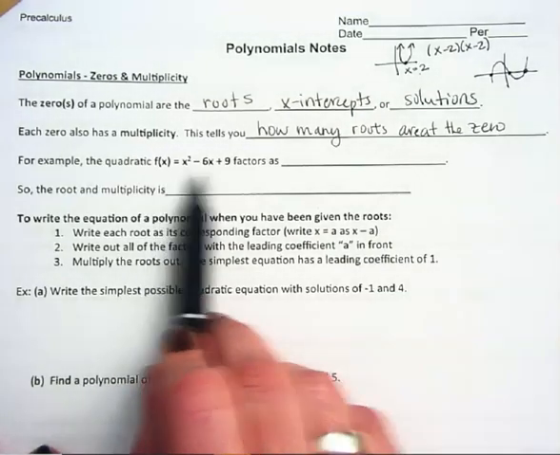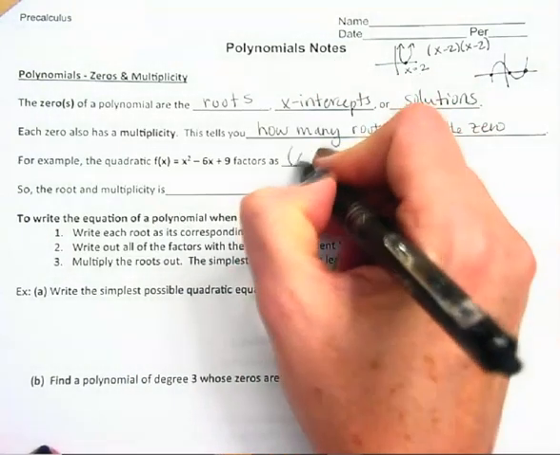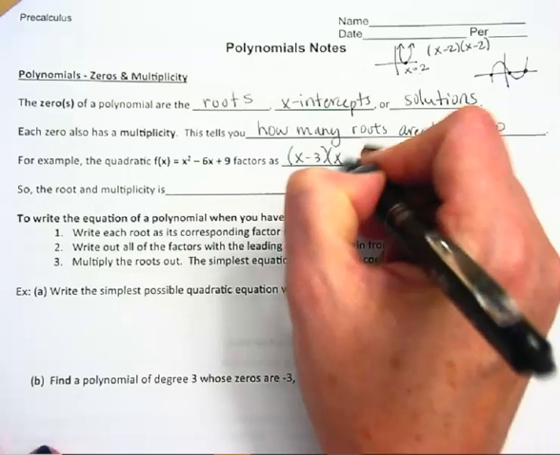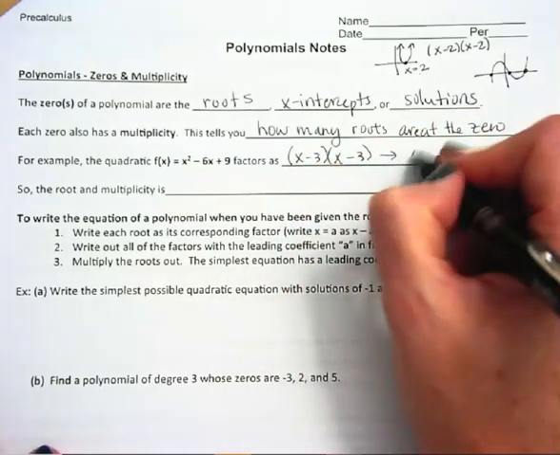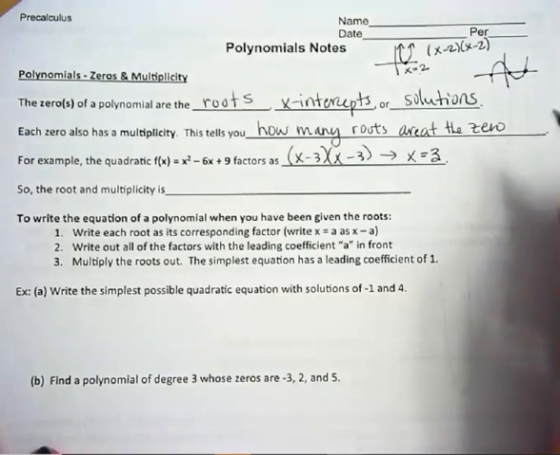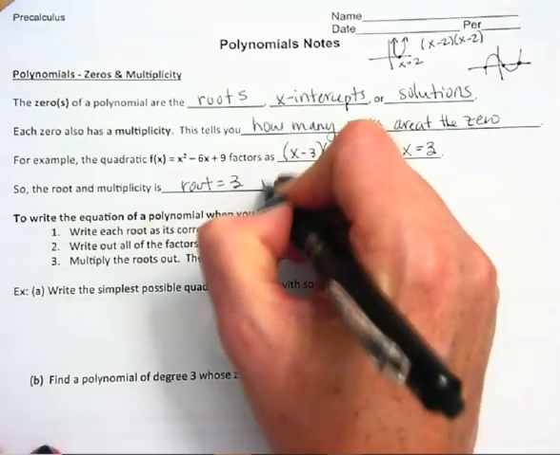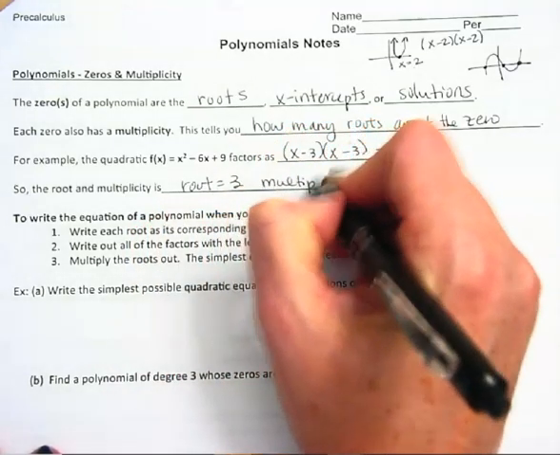So for example here, if I was factoring this function, it factors to x minus 3 times x minus 3. This means I have a 0 at x equals 3. So my root is 3, but the multiplicity is 2.